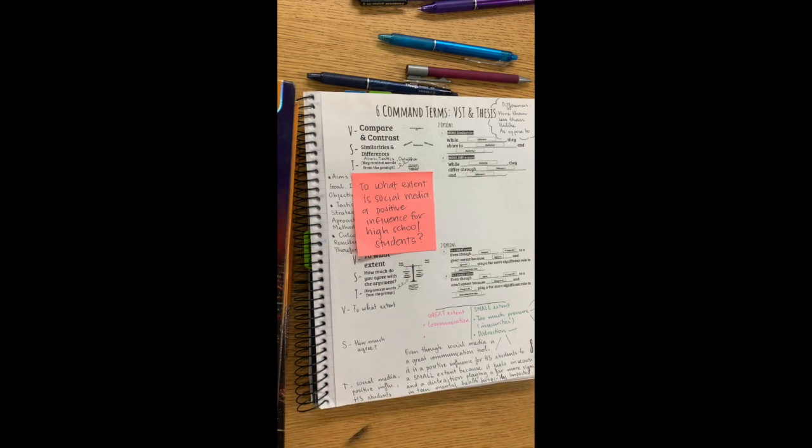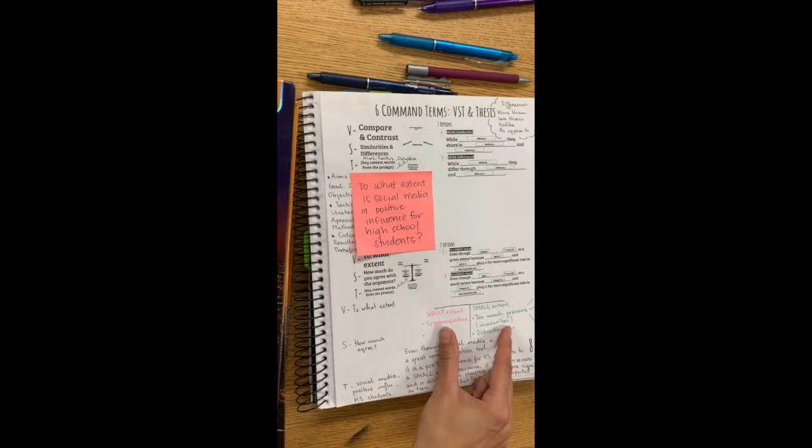All right, so this is to what extent. Asking yourself, how much do you agree with something, to a great extent or small extent? Break it down into a T-chart like a scale, and then we weigh it, and then that's where we go from there. Always making sure to start with the one we have less of. So, to what extent.